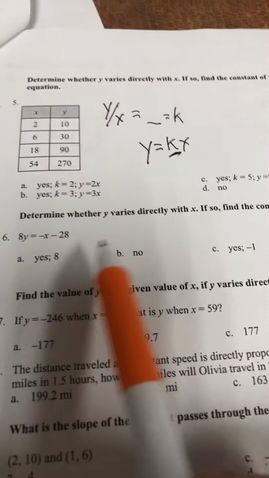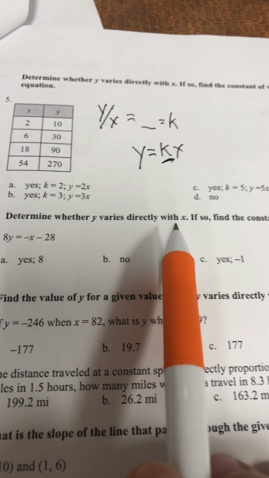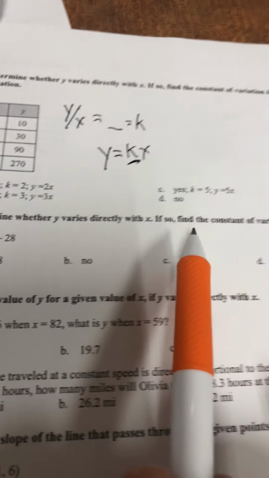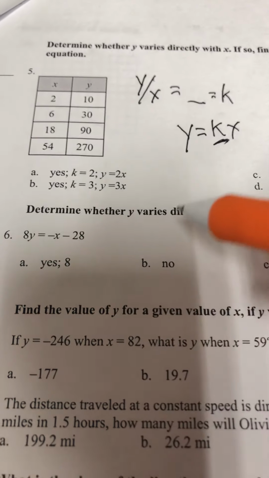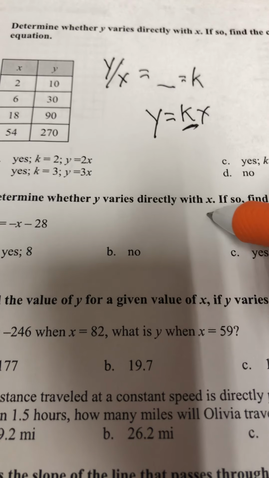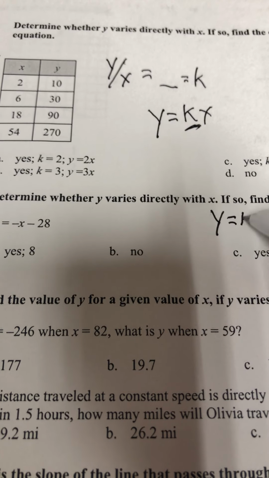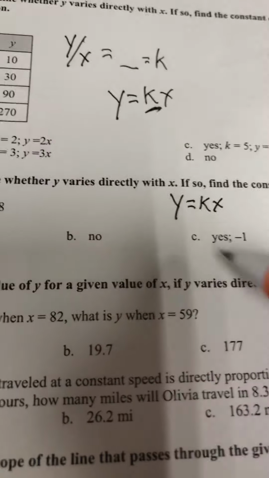All right, going on to number 6. Determine whether y varies directly with x. If so, find the constant of variation k. So what you've got to do is get y by itself, and it's got to look like this: y equals kx, like I did up here, okay?